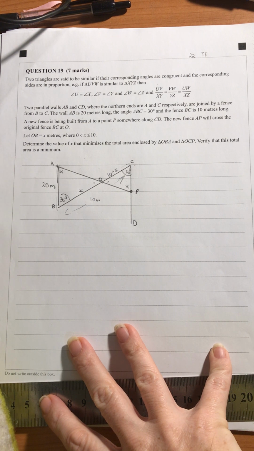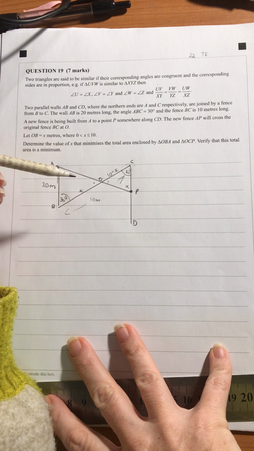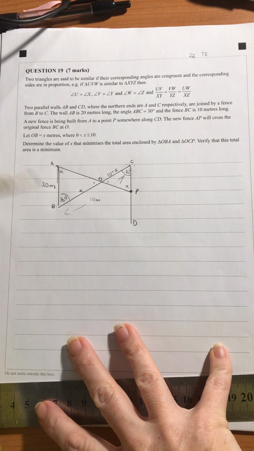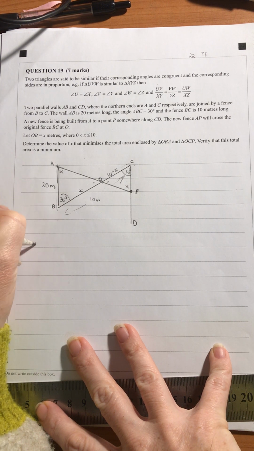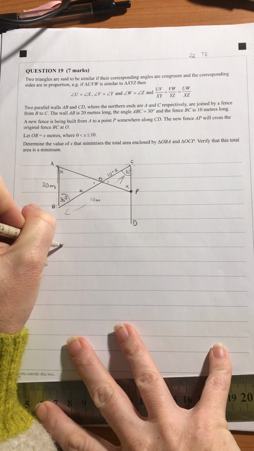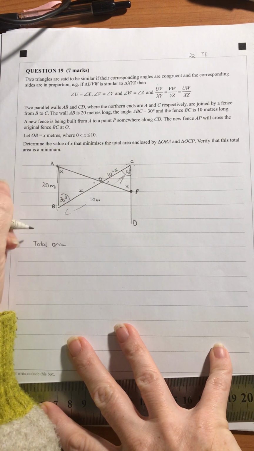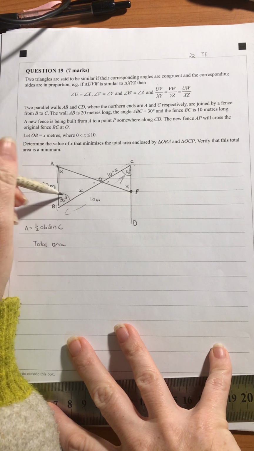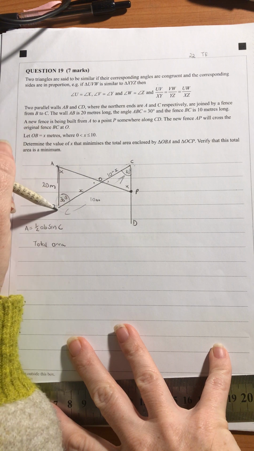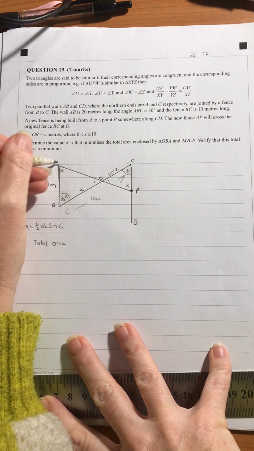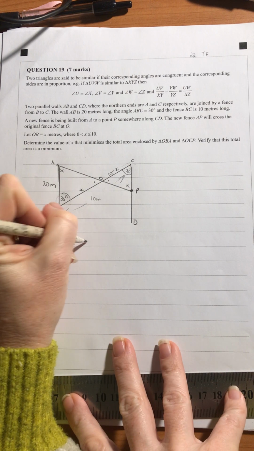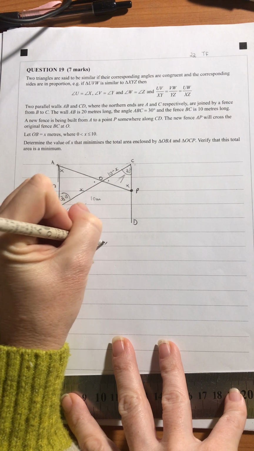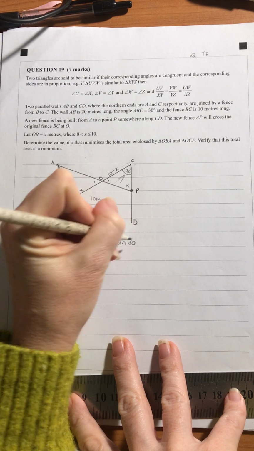And we're looking at the areas. So we want the total area between the two triangles. So we can start putting a bit of information into our rule here. When we have our total area, because they're non-right angle triangles, we can use the rule area equals a half AB sine C. So if we've got that sine C here, we're wanting these two sides. For this first triangle, the ABO, we would have a half times 20 times X sine 30.